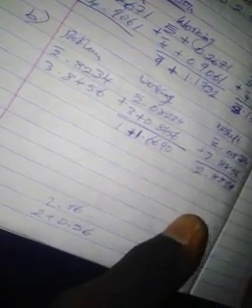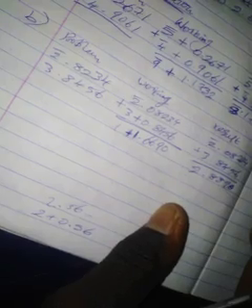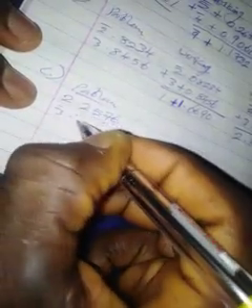Now, let's take one more. Let's take this one. We have our problem with this. We have 2.2576. We have 3.9265. We are subtracting.